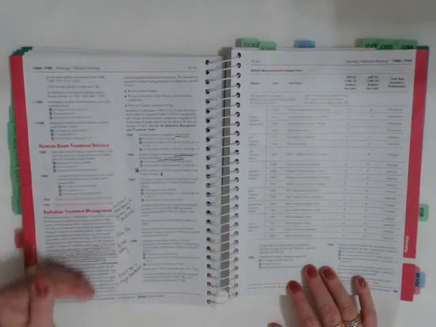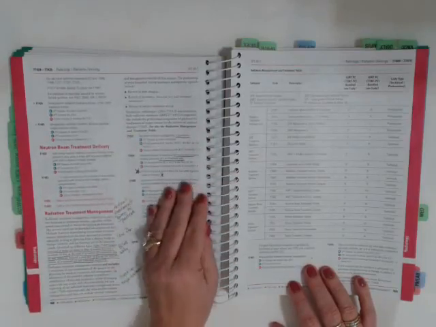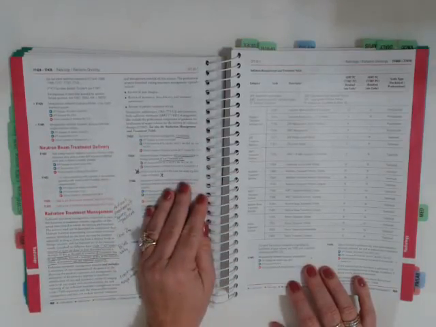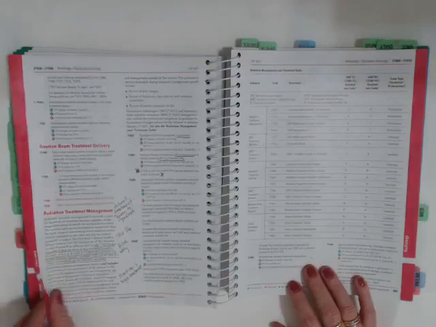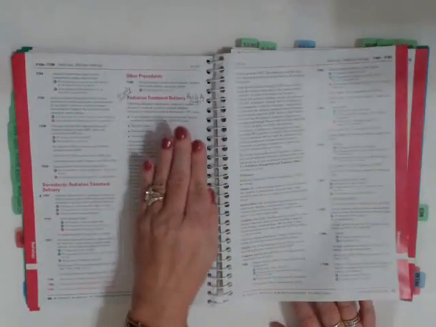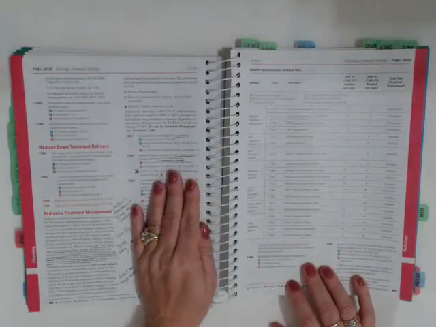Then we have radiation treatment management. Radiation treatment management, this is the supervision of the actual time that the patient has shown up for their radiation therapy when it's being delivered. Technical side, this is the professional side. So you're going to need a 26 modifier here.